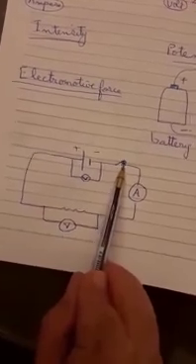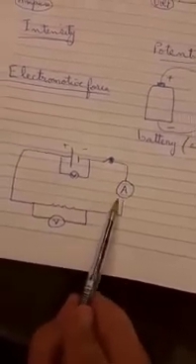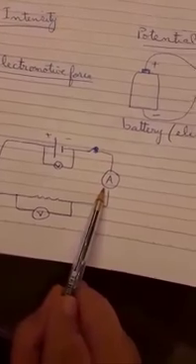Let's remember together the electric circuit. This is a simple electric circuit: a battery, a key, and the key is closed for the electricity to pass through, an ammeter connected in series to measure electric current intensity, and the unit is ampere.